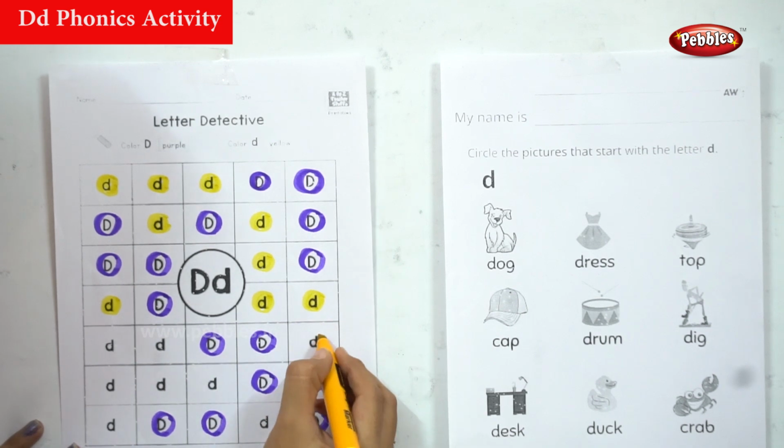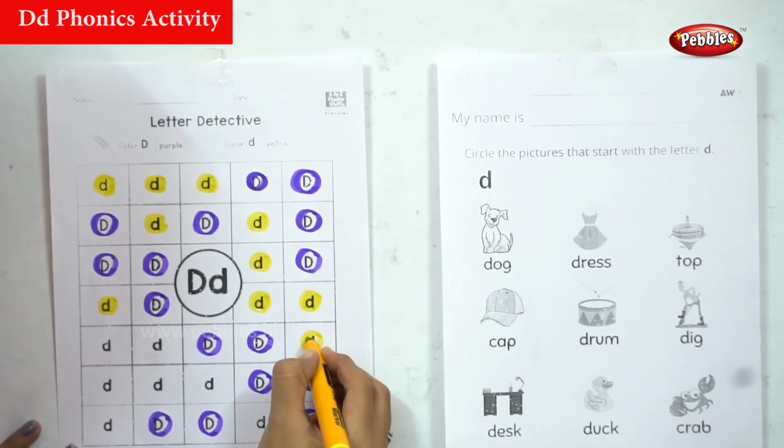Again D. As you're coloring, you can say your sound, okay?